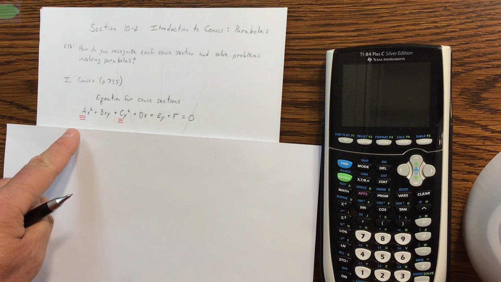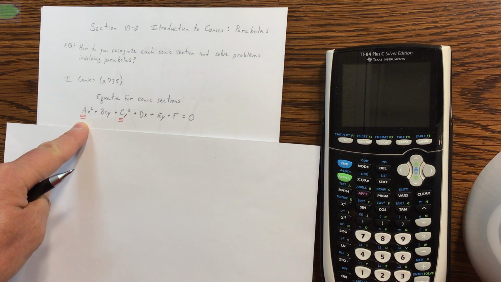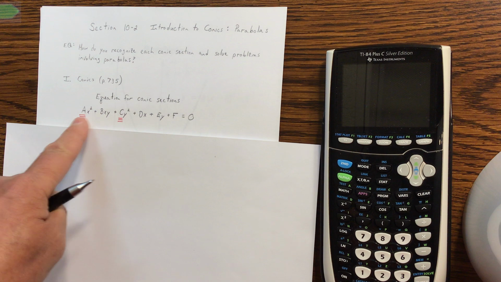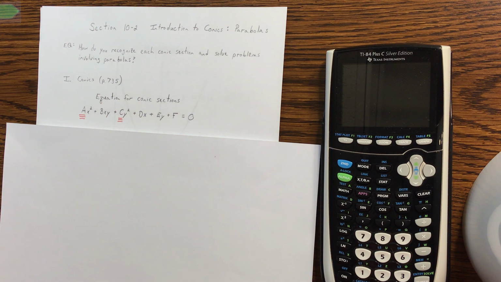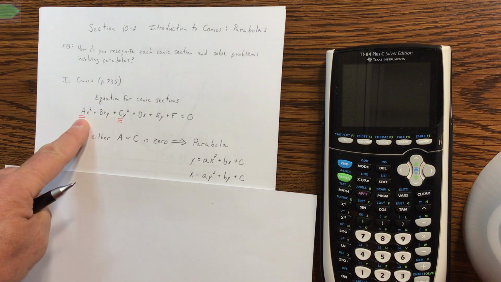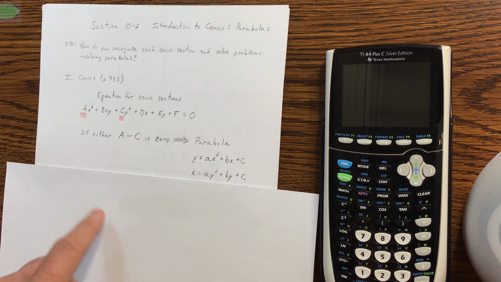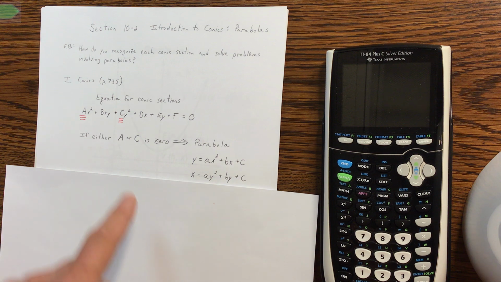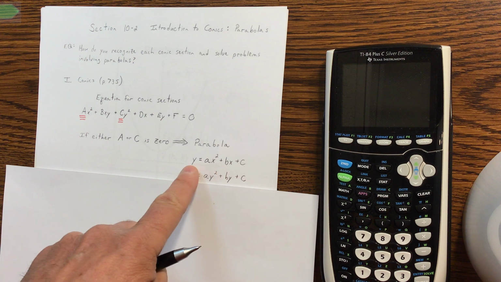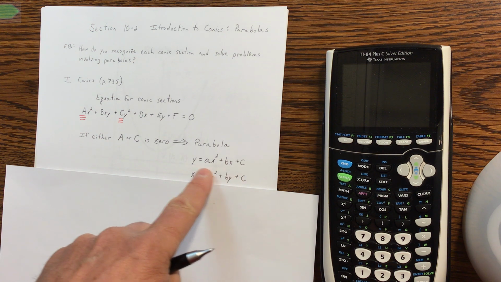Now you probably noticed that I've underlined the coefficient of x squared and the coefficient of y squared. These two coefficients really tell you what type of conic you're dealing with. So if you look at the first one, if either a is 0 or c is 0, you've got a parabola. In other words, if a is 0, we're not going to have an x squared in our expression, we're just going to have a y squared. In that situation, we're going to have this type of parabola, which goes up or down.